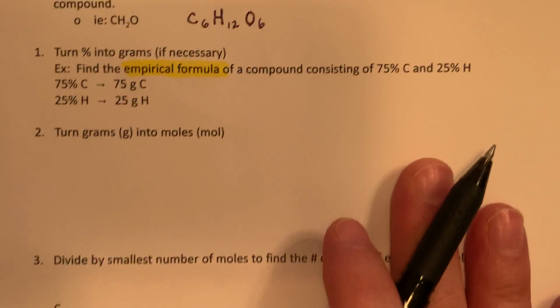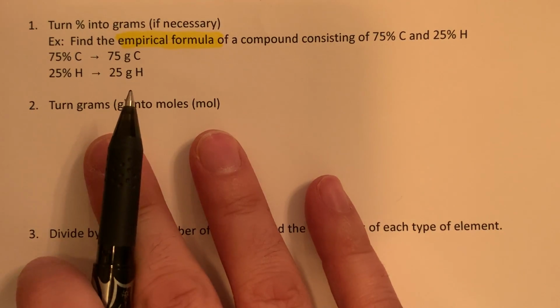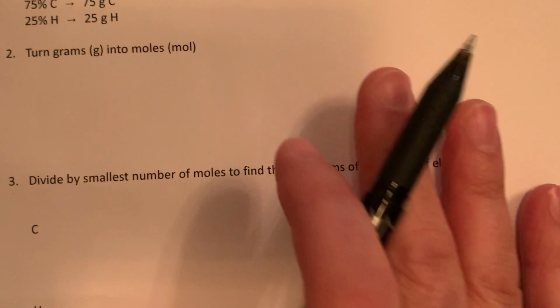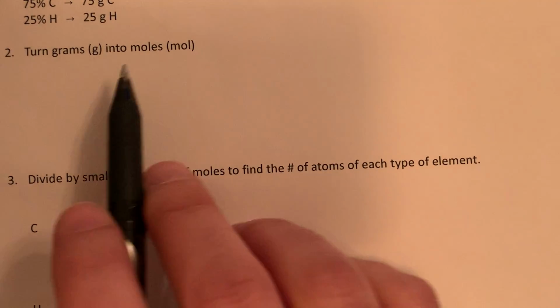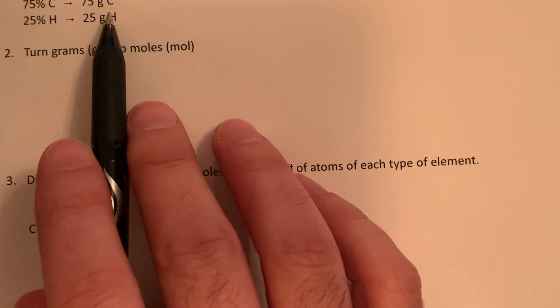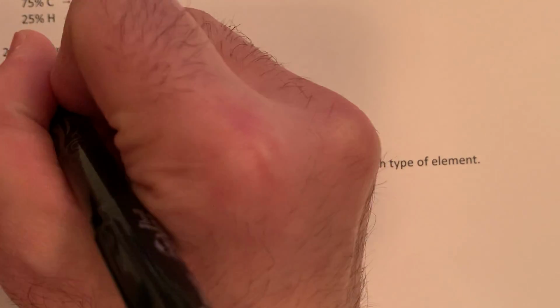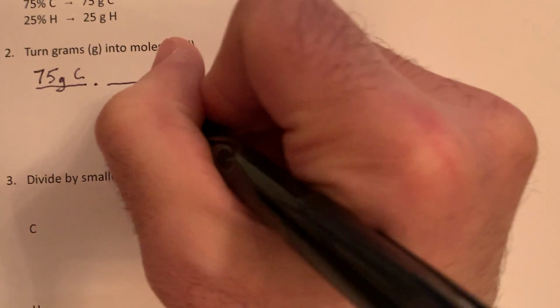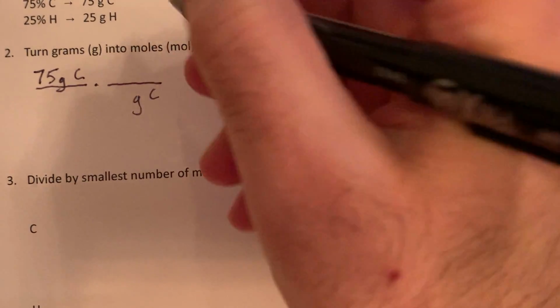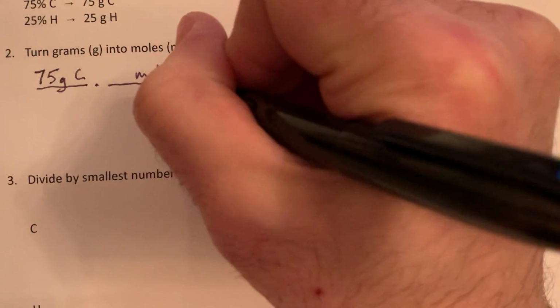Right? Once you get the amount of each element in grams, then you're going to turn grams into moles, which is what we've been doing for the past week and a half. Okay, using the molar mass. So we've got 75 grams of carbon, and we're going to turn grams of carbon into moles of carbon.